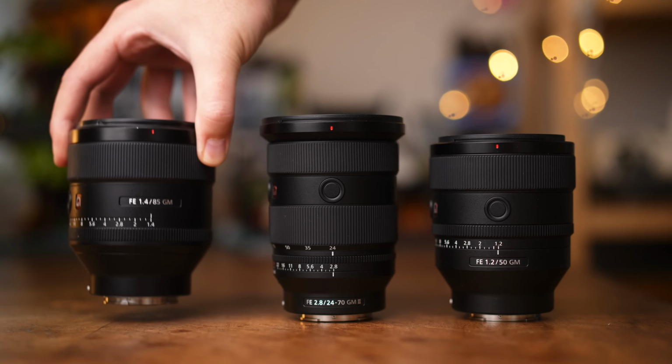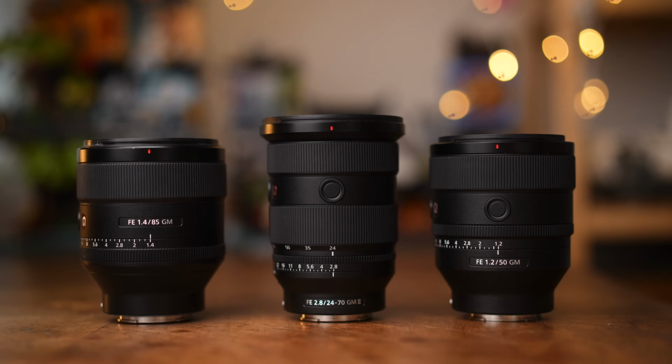So the 85 1.4 from Sony. This one is quite old. It's one of the oldest lenses that Sony has, and you can feel that. It's not performing as fast in terms of out of focus as the 50 G Master and 35 G Master. So it's definitely slower than the zoom, and it's also not as sharp as the zoom.